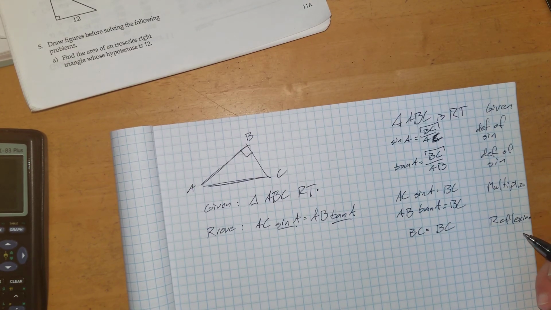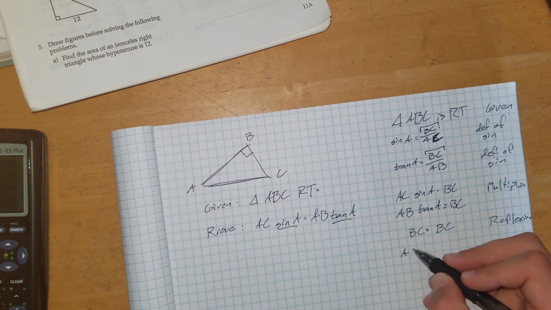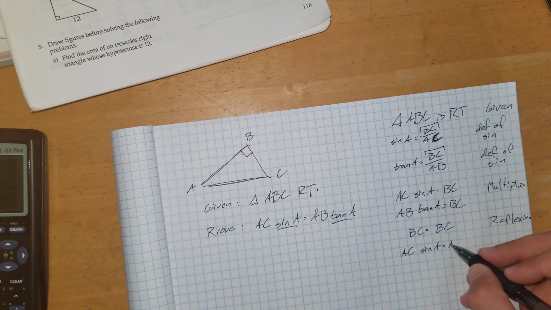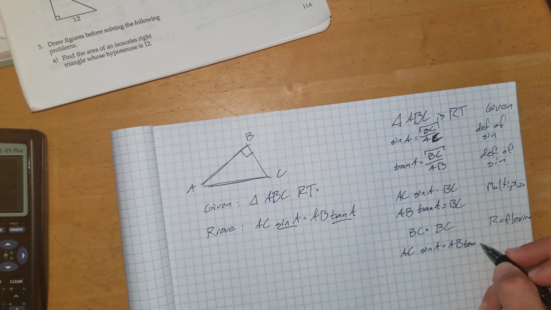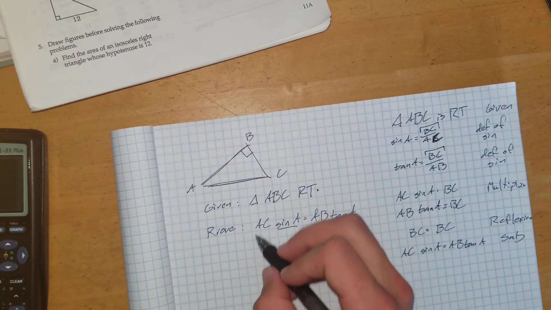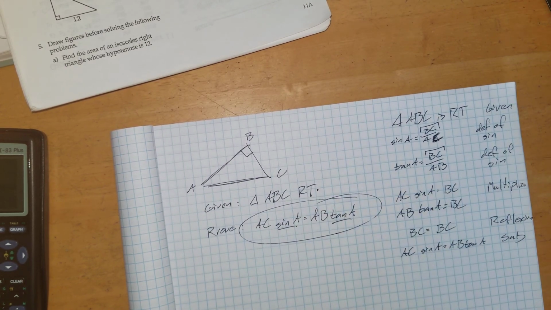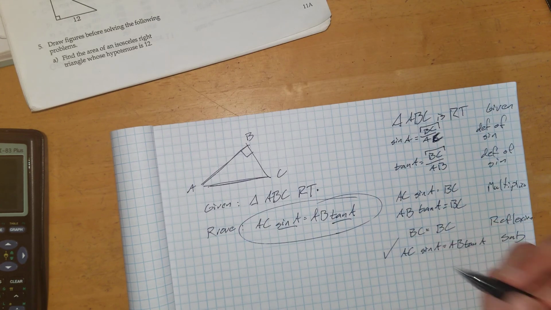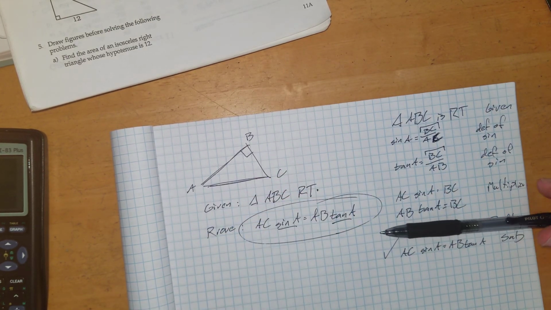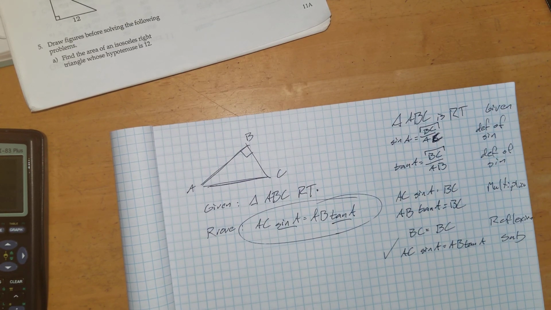And therefore, AC sine A equals AB tangent A using substitution, which indeed is my proof here. And so we are good to go. So it's basically a 5-step process. If you take this out, you don't really need this step, but I like to include it just to make it more complete.